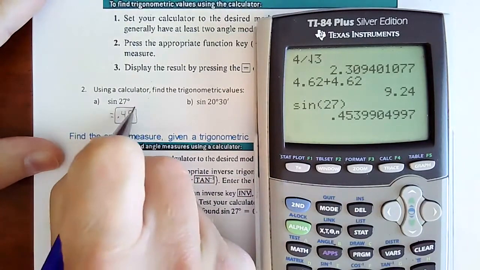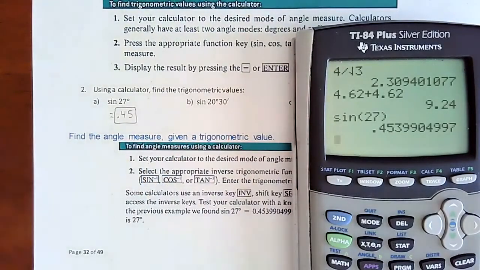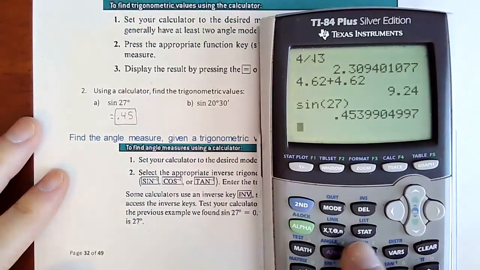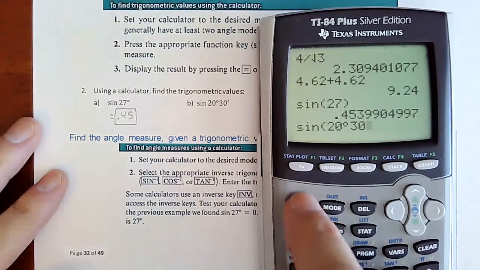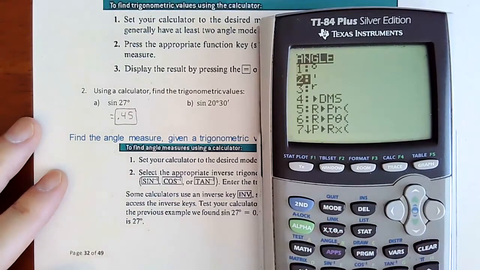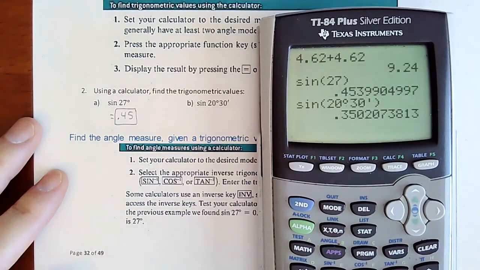All right. Sine of 20 degrees, 30 minutes. We have to make sure that we know where to find that on the calculator. So we're going to do sine of 20, and then to find degrees and minutes, you have to go into this angle menu right here. So apps, then second angle, we want the degree, and then we want 30 angle units. And then we can close our parentheses. All right, so 0.35.